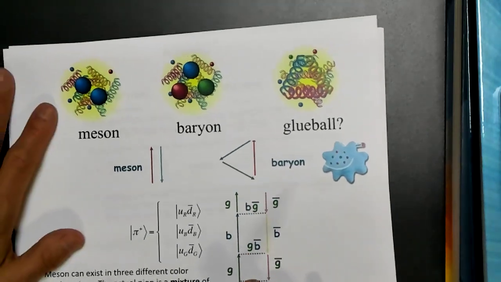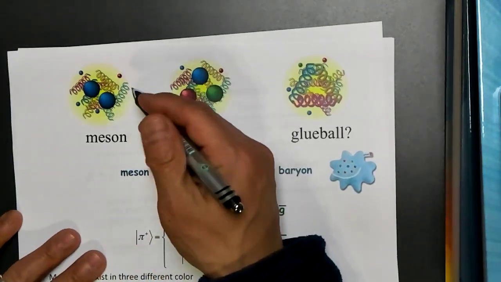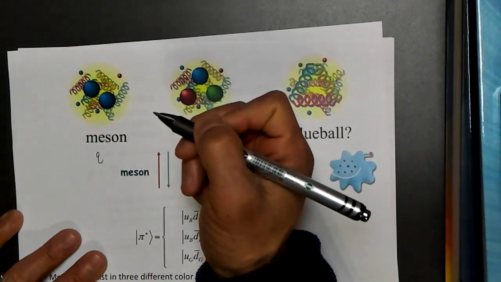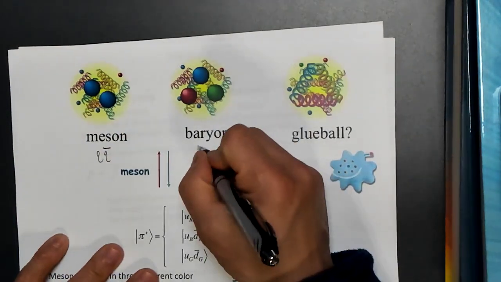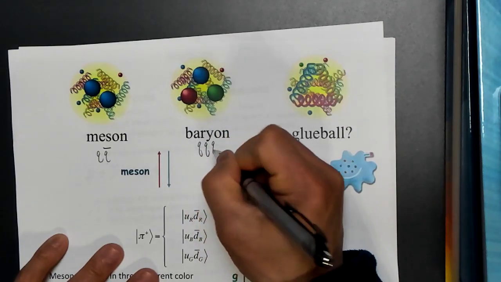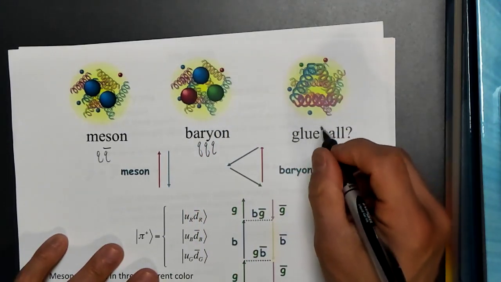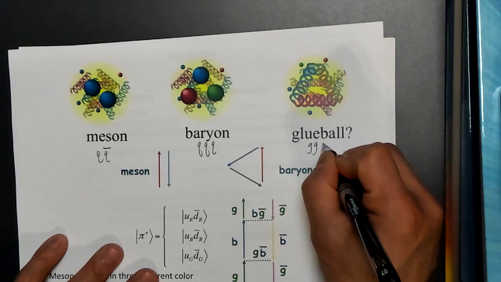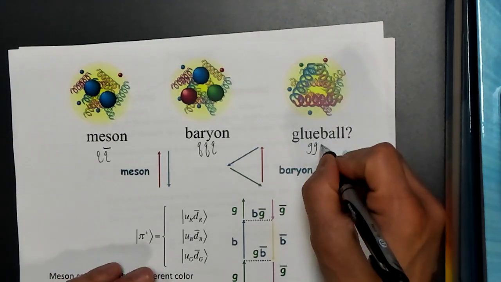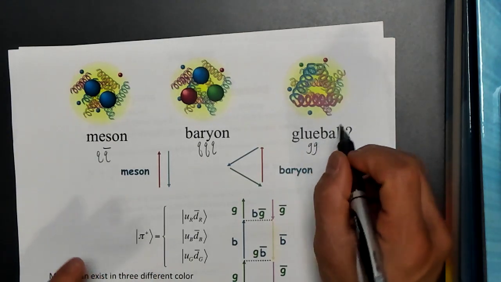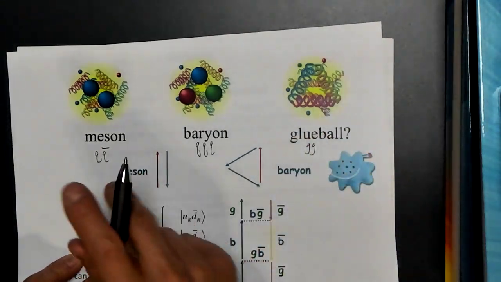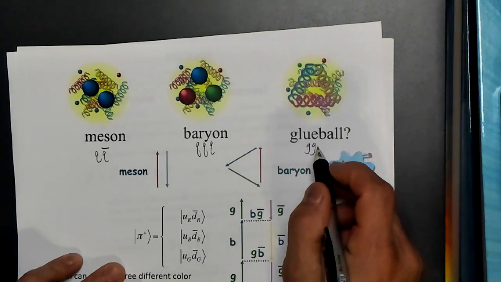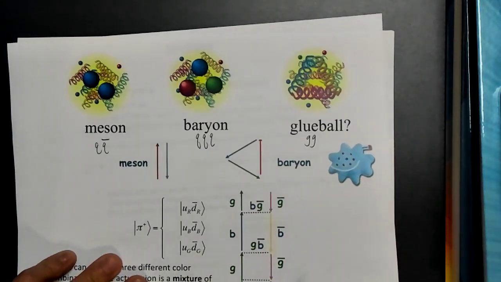A meson is a combination of a quark with an antiquark, whereas a baryon is at the base level 3 quarks. And the glueball is some combination of gluons. Exactly how many gluons you have is to be determined, but the minimum number that you can have would be 2, like this.